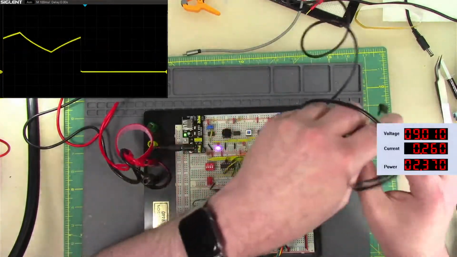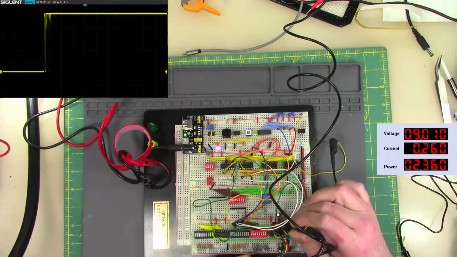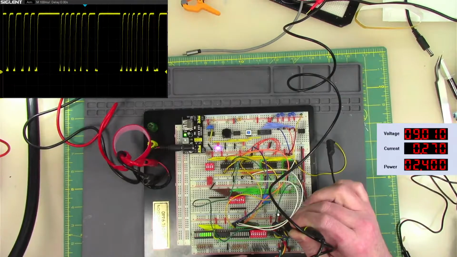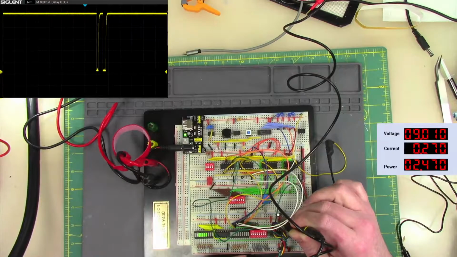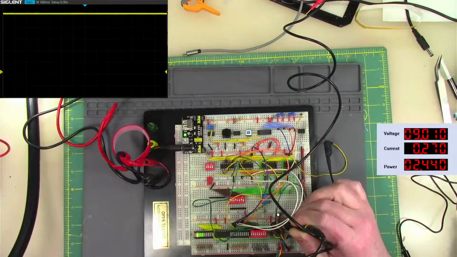Let's see if we can capture this when... Alright, so why is that high? Oh, I'm at it before it.